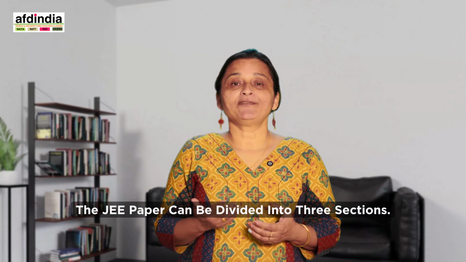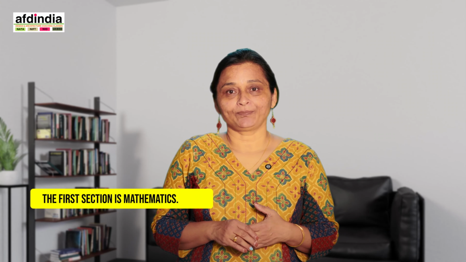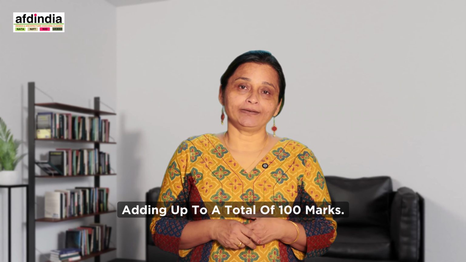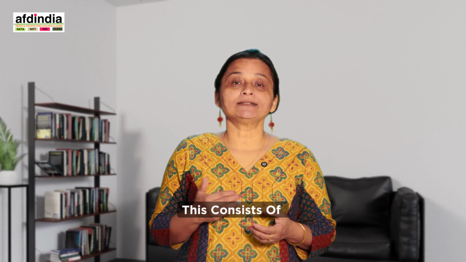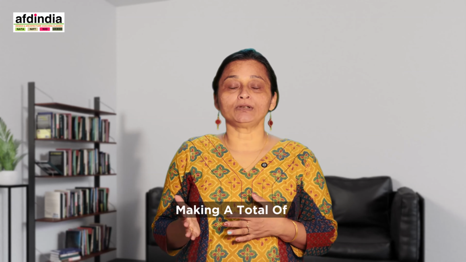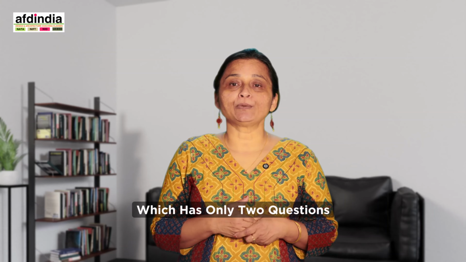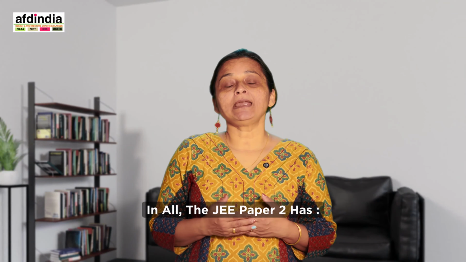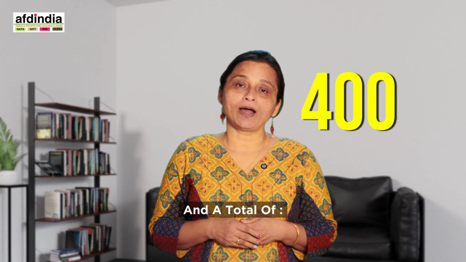The JEE paper can be divided into 3 sections. The first section is mathematics. It has 20 multiple choice questions and 5 numerical value-based questions, adding up to a total of 100 marks. The second section is architectural aptitude and visual reasoning. This consists of 50 questions, making a total of 200 marks. The third section is the drawing section, which has only 2 questions, and the total marks is 100. In all, the JEE Paper 2 has 82 questions and a total of 400 marks.